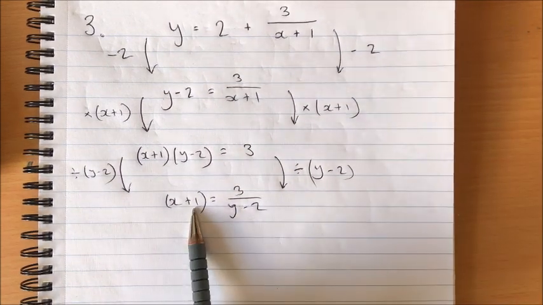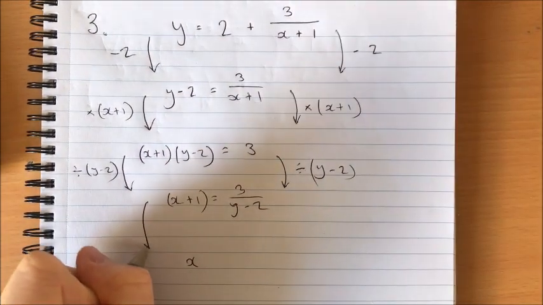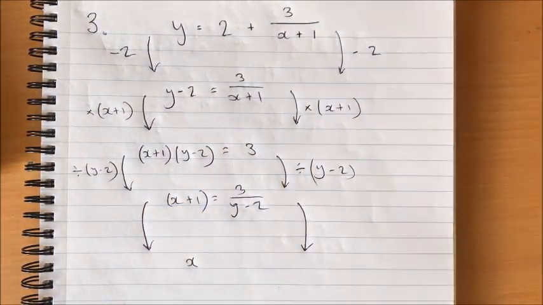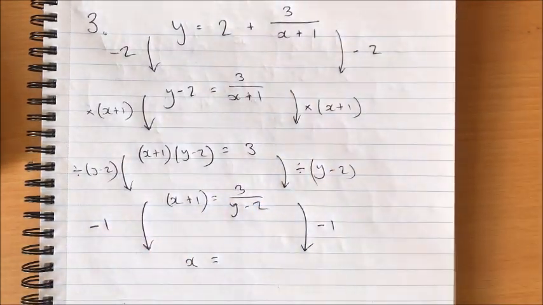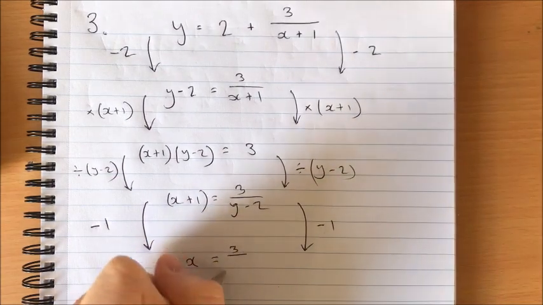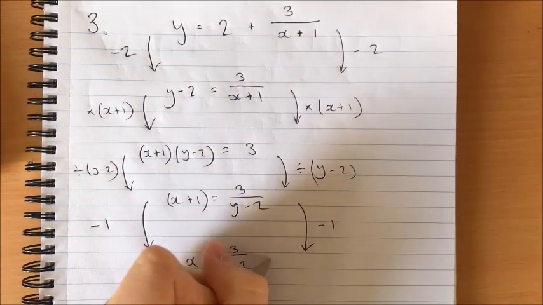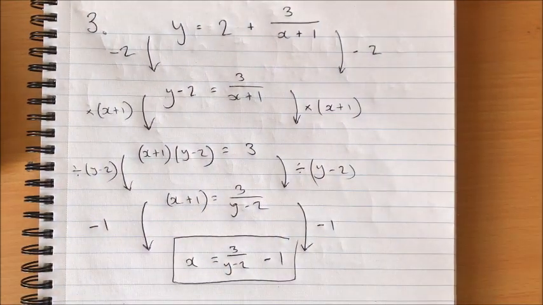Okay, so instead of x plus 1, I just want x on its own, so let's subtract 1 from both sides to finish off this problem. So take away 1 and take away 1. So that tells me that x equals this fraction minus 1, so 3 all over y minus 2, and then take away 1. This is my solution to question 3. x is now the subject.